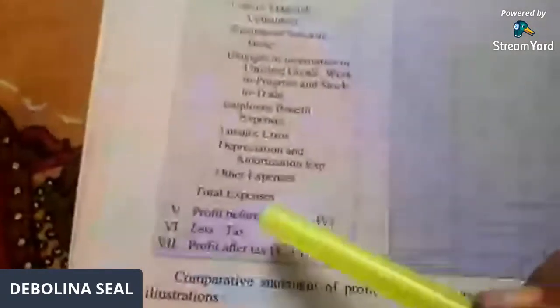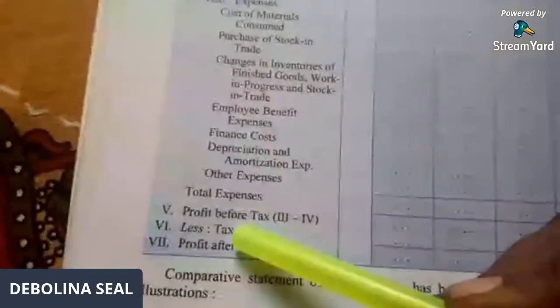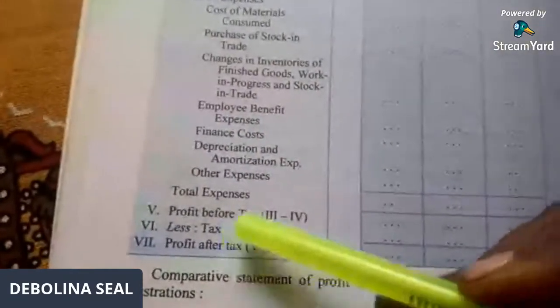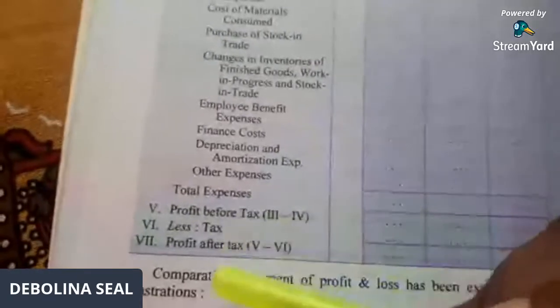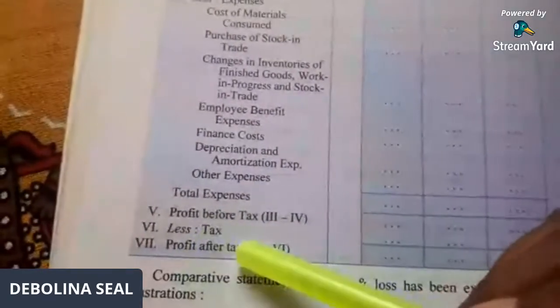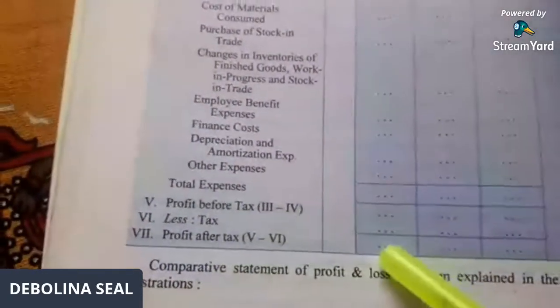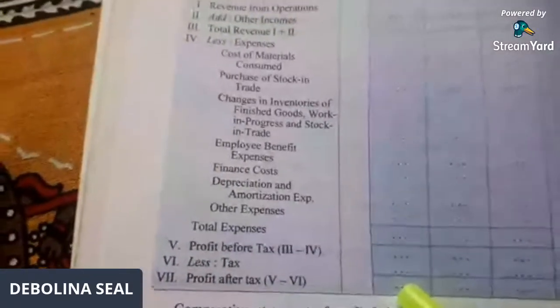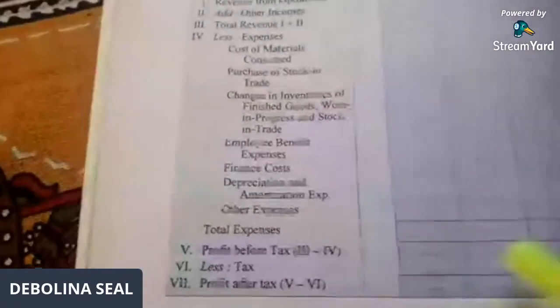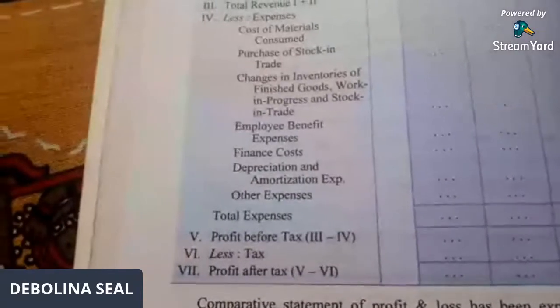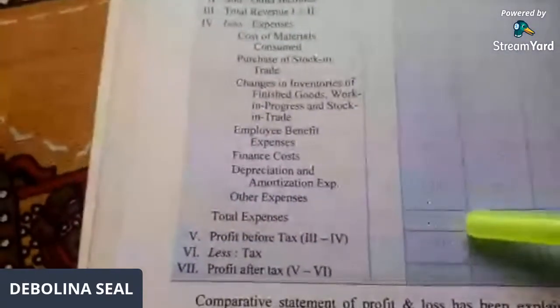Now when you get profit before tax, you are going to subtract tax. Tax also will be mentioned to you in the sum. When you deduct, the final answer will be profit after tax. So here your question ends. This is a very easy question. It is coming every year in CBSE, and for this you get solid 4 marks. It is a 4 marks question.